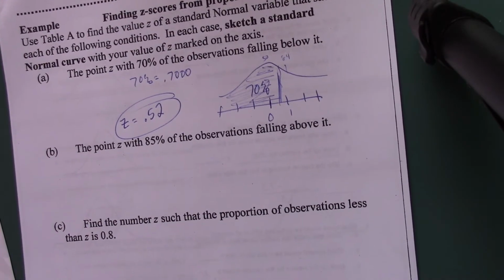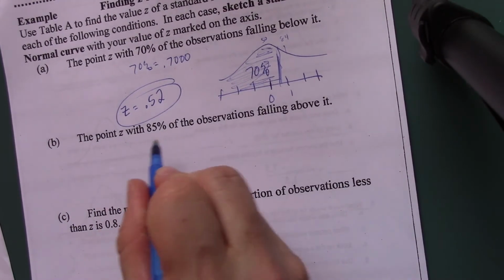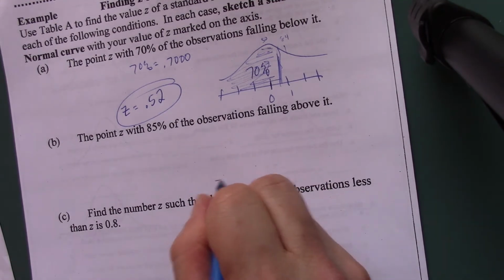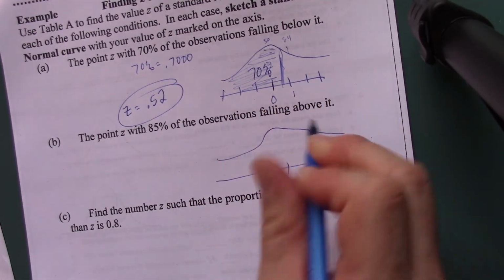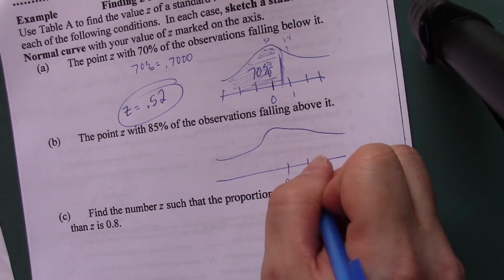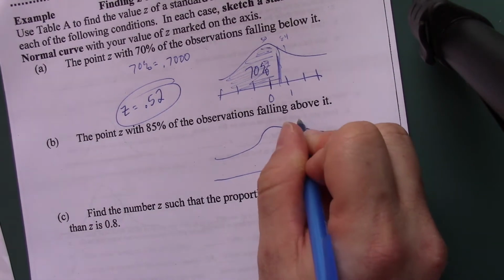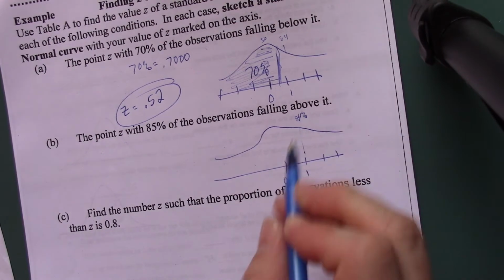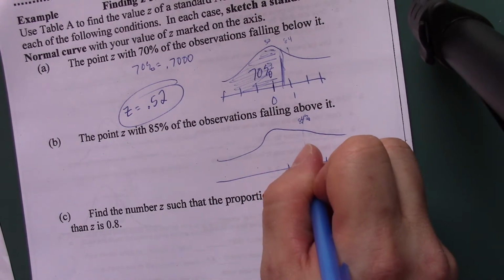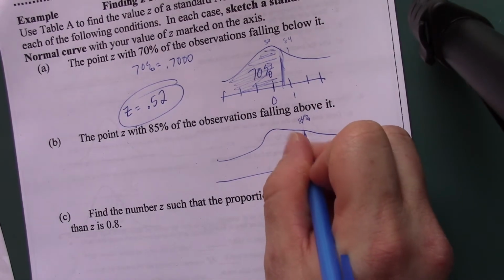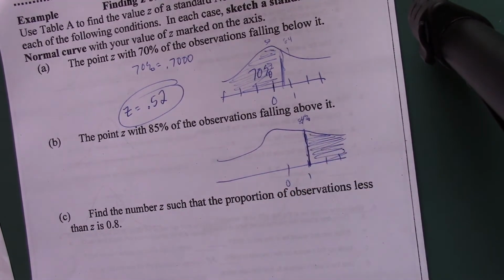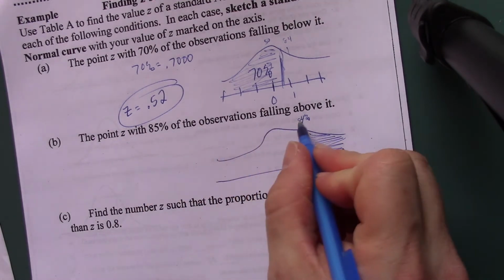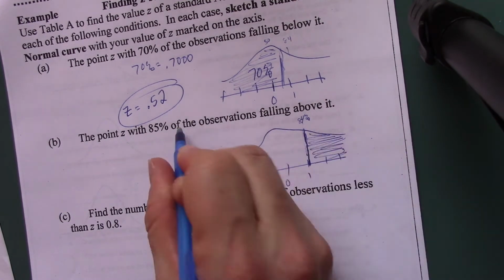The next one, the z with 85% falling above it. Again, we knew if this is 0, let's sketch this. That was a terrible curve. 1, 2, 3. At 1 is 84%. So 85% was going to be right next to 1. And falling above it means we sketch to the right because it's above it. So, is that right? With 85% above it. No, that's not right.